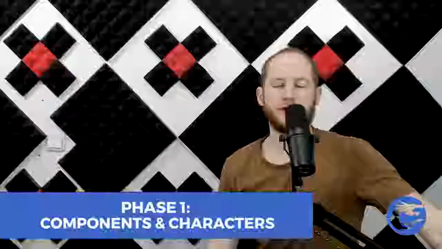So I figured this is a good time as any to explain the phases for those of you who aren't actually in the course, and provide a reminder for those of you who are in the course. So phase 1 of the course is all about components and characters. And this is the first 6 levels. It's about the first 46 characters.